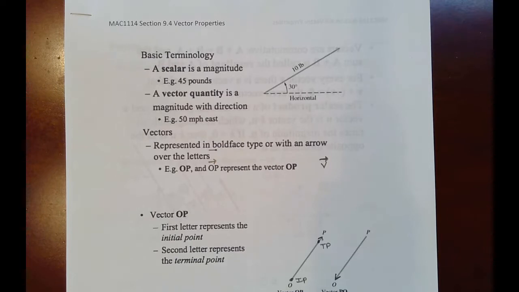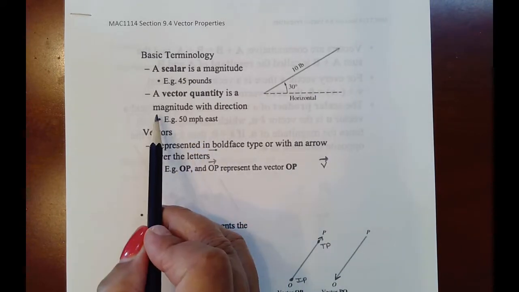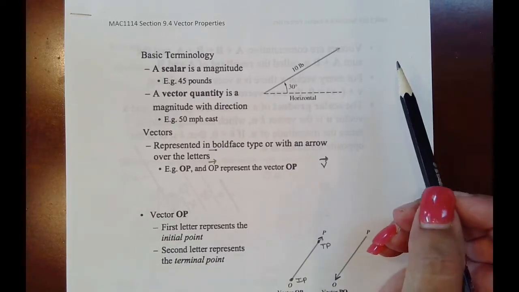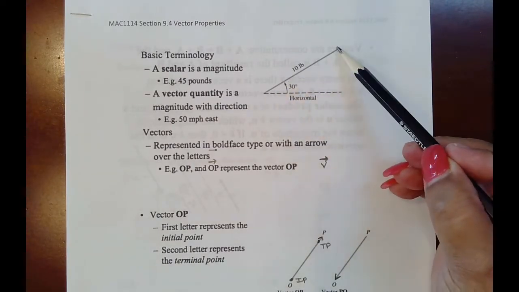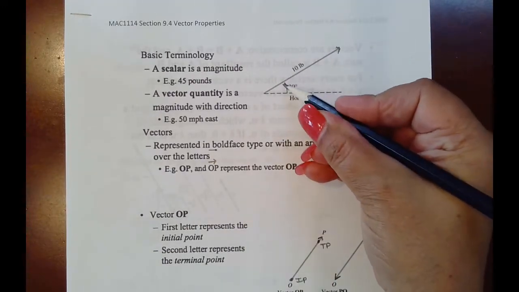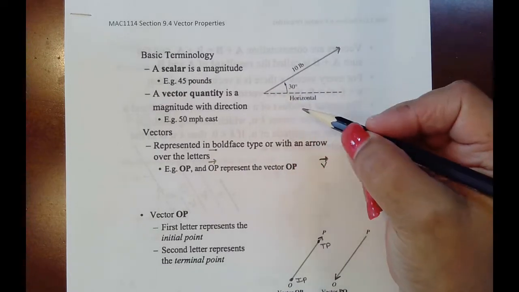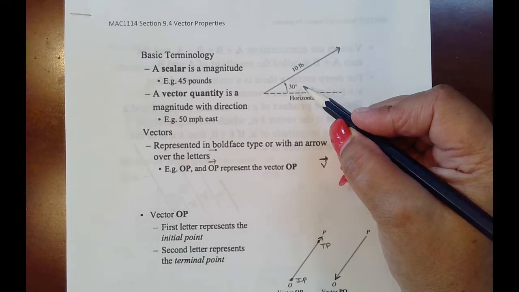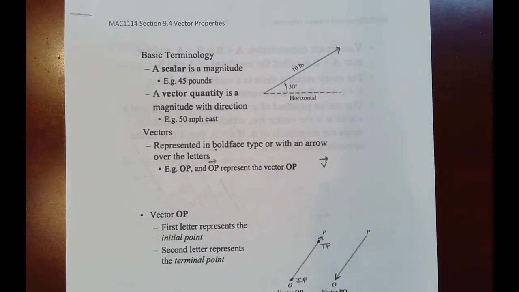A scalar quantity describes the magnitude of the object, and magnitude is essentially the size of the object, whereas a vector quantity signifies magnitude as well as direction. And you can see a picture of a vector here. Here is the vector. The magnitude is 10 and the direction angle is 30 degrees. So this vector, you can tell that it has rotated a positive 30-degree rotation off the horizontal.